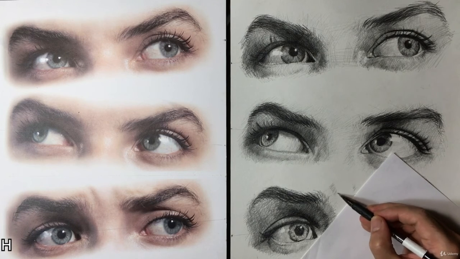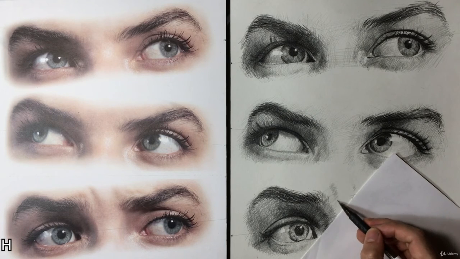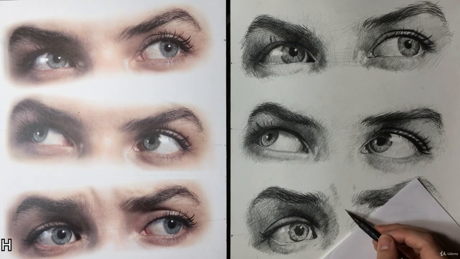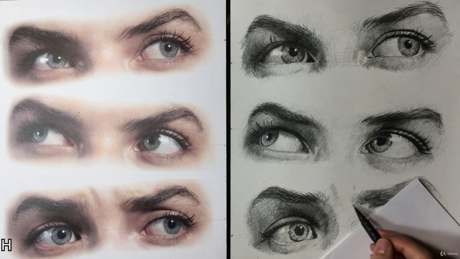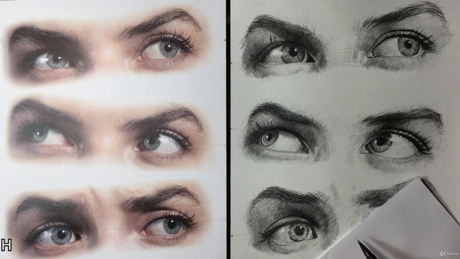This wrinkle is light, but it's important to help capture her expression. Make sure you're using your H-lead for this and lightly hatch it in. That's good. Any darker than that and it's going to look like a unibrow.